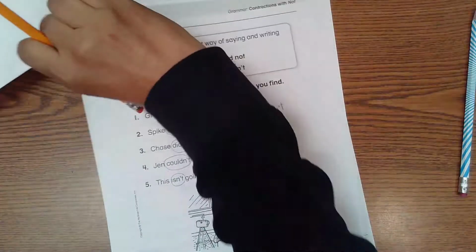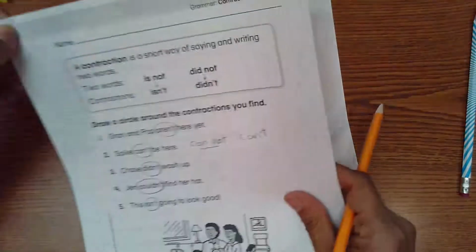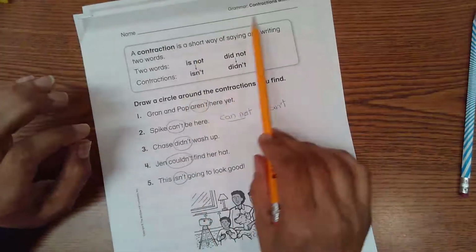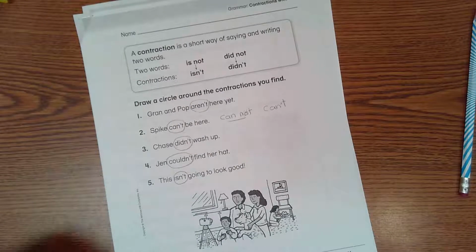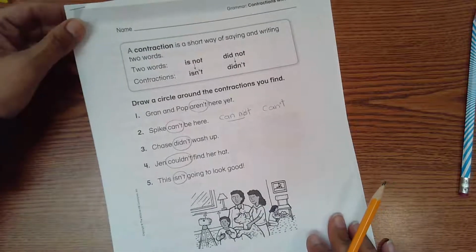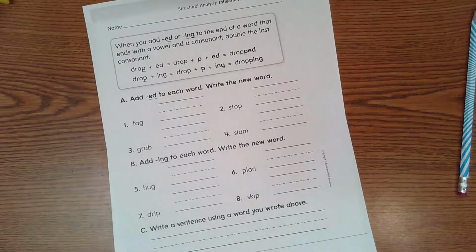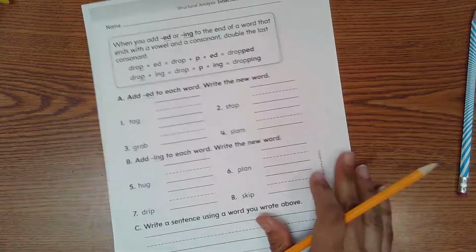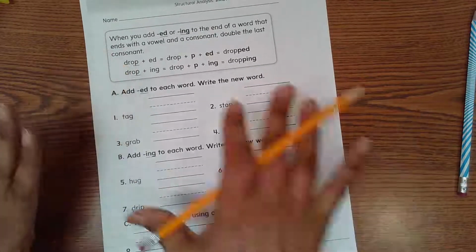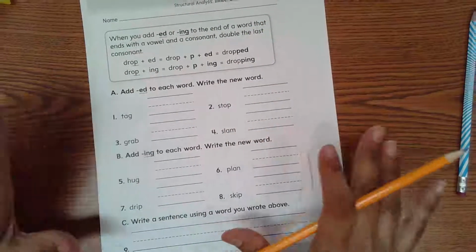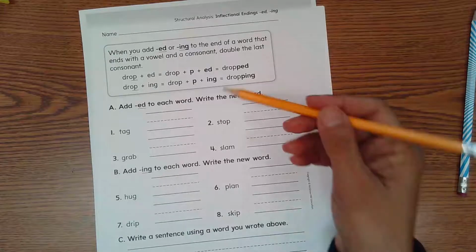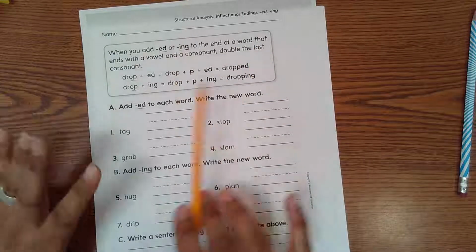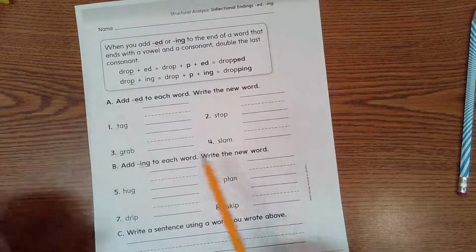All right, so that was our rules for today, contractions with "not." And we saw "is not," "did not," "has not," "could not," "have not." We have simple structures, rules that you will be seeing when you do your practice work in your practice book. So I'm going to go through it with you and help you to do your work.